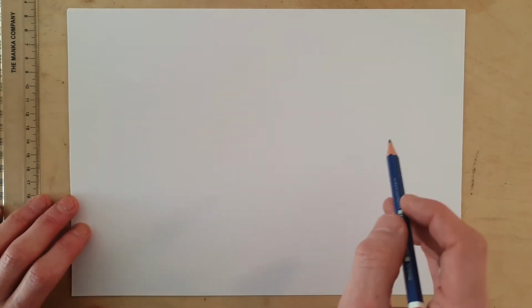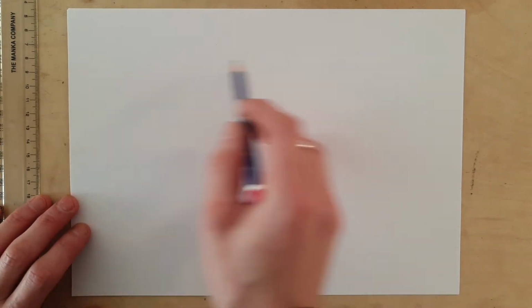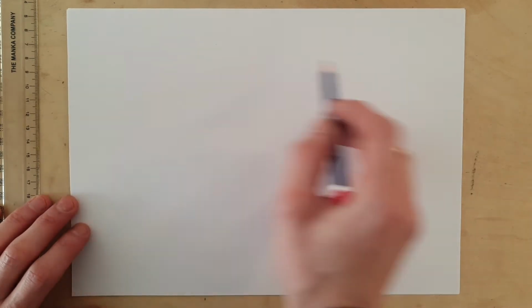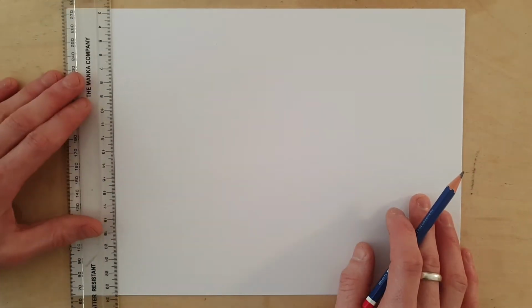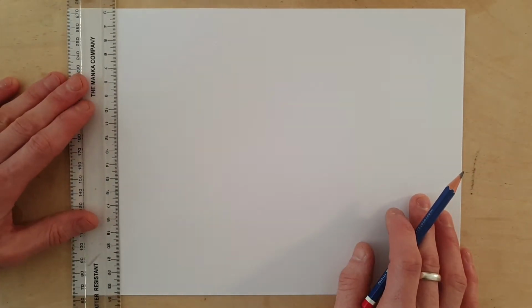Okay, so in today's drawing, what we're going to do is we're looking at interiors. So we're going to try and draw an interior of a room in 1 point perspective. So the first thing you need to do is give yourself what's like a rectangle on your page that's going to give us like a working area.